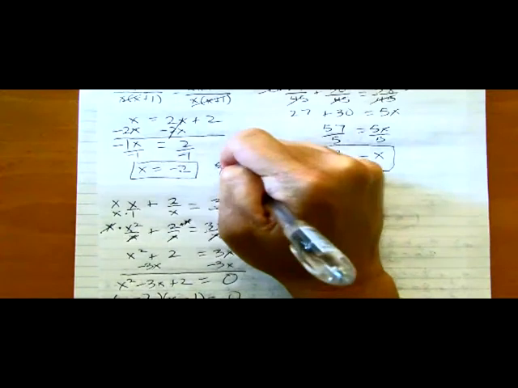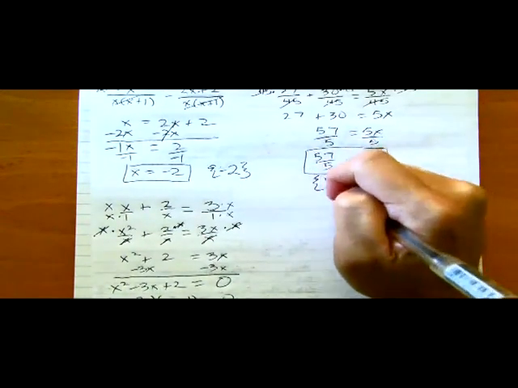So, even these, we should have been writing them in set notation. This one is negative 2. This one is 57/5. So just gotta remember, when you solve for x, we need to write the answer in set notation. Try another one.